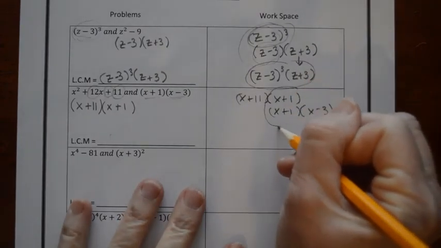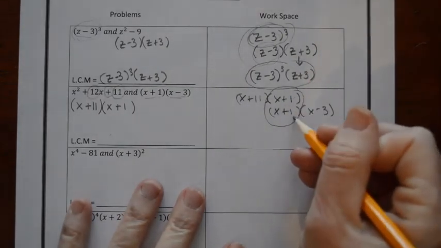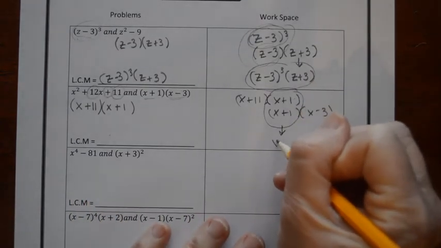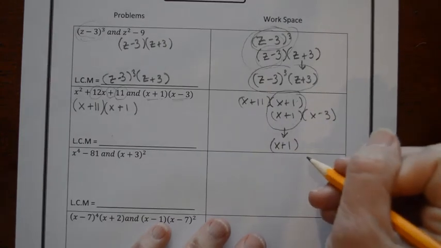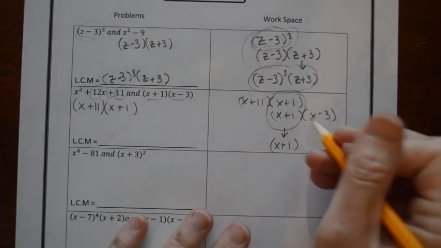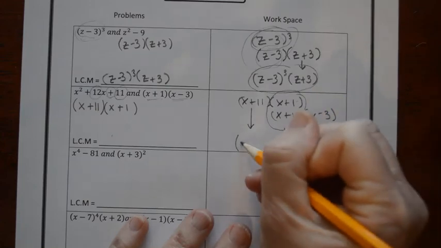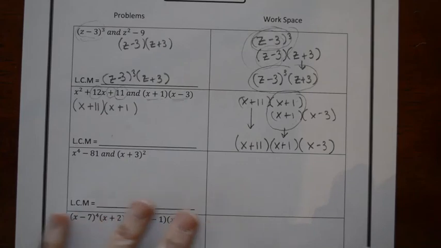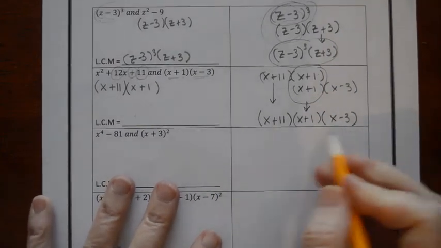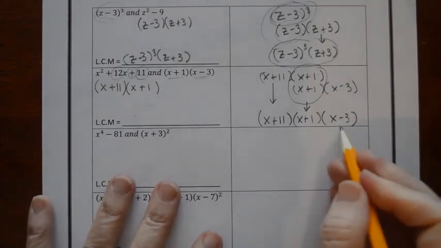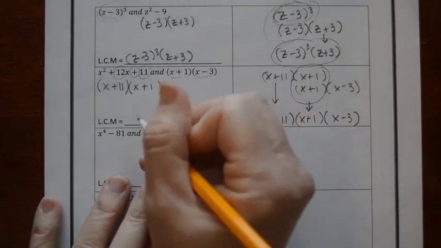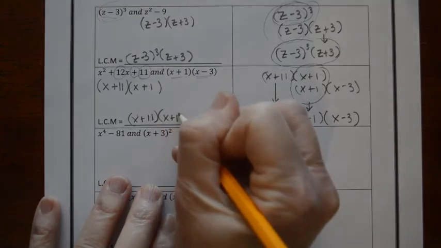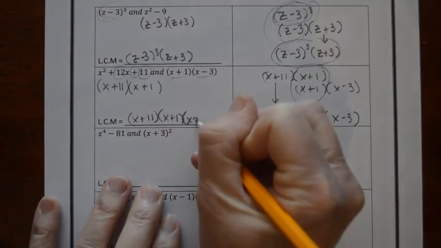I look for anything they have in common. These both have a single x plus 1. There's no extras in either of them, so I'm just going to bring this straight down without much thought. And then I look at the other remaining factors that they have that are not in common, and I'm just going to bring them down. All right, so the least common multiple, again, later as we put these as denominators in fractions, we'll call it the least common denominator. But for right now, the least common multiple is x plus 11, x plus 1, x minus 3.